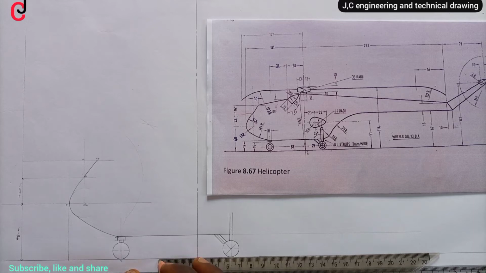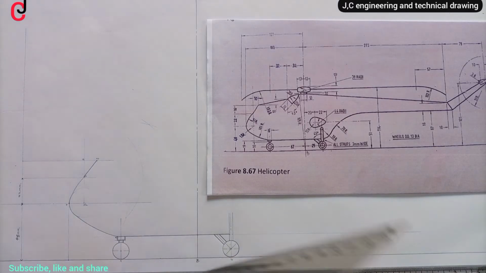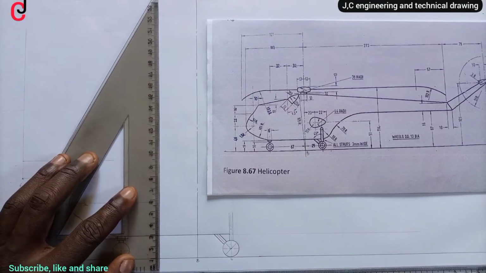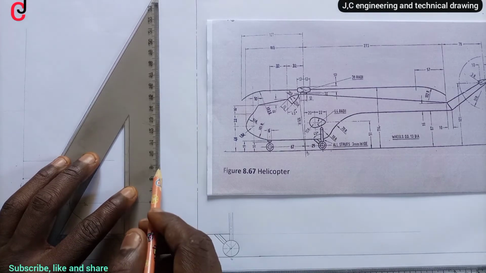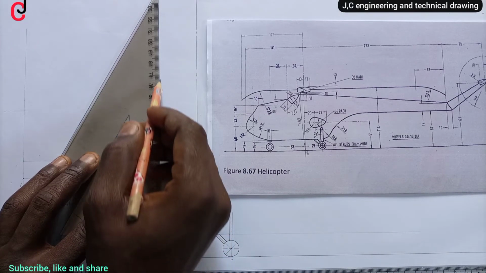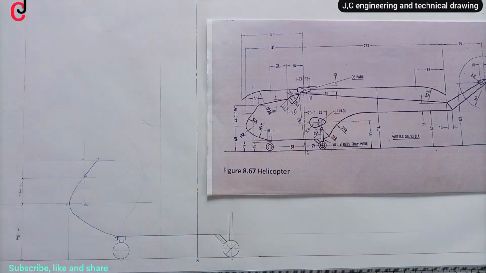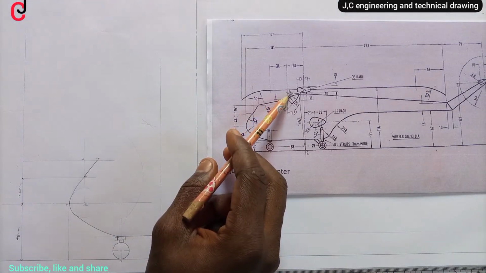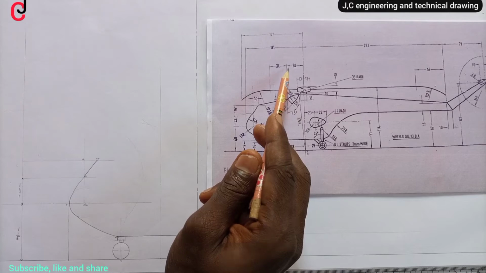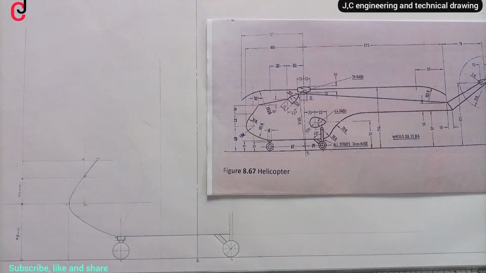We indicate the point, and then we'll project our point upward with a light construction line, which we've done here. You can see from here to here is 32 millimeter.